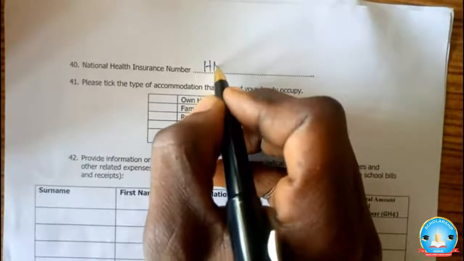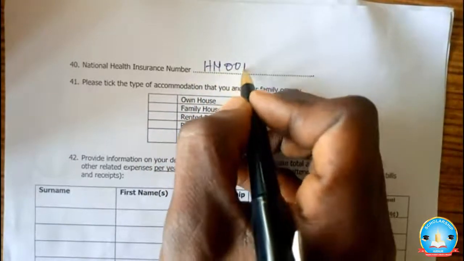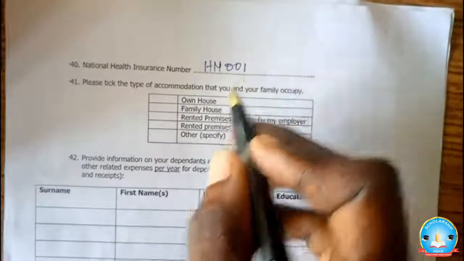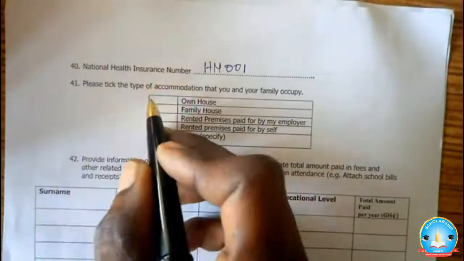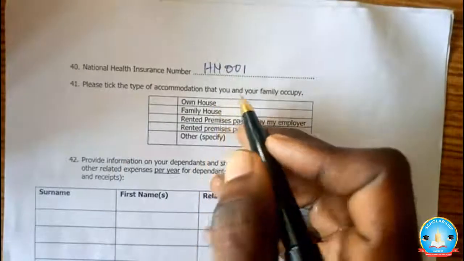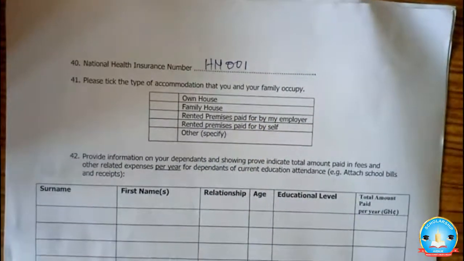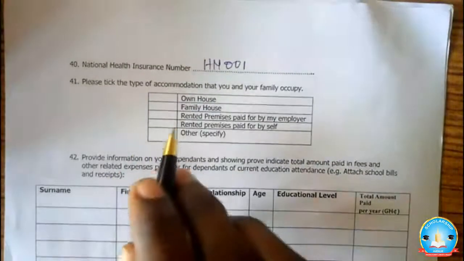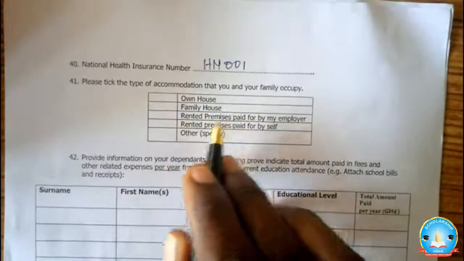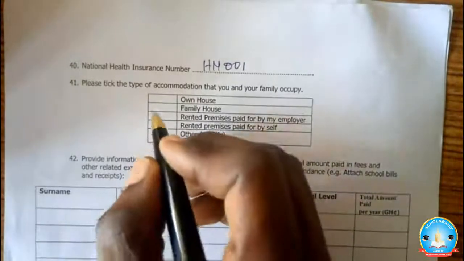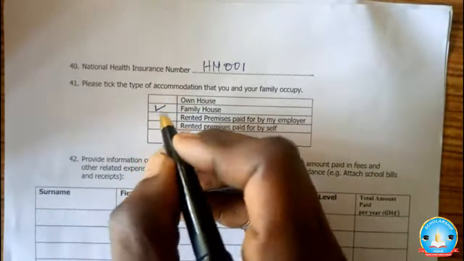If you have it, you write it, for the video's sake. Note, please take the type of accommodation that you and your family occupy. Is it your own house, family house, or rented? So here you tick. Good.